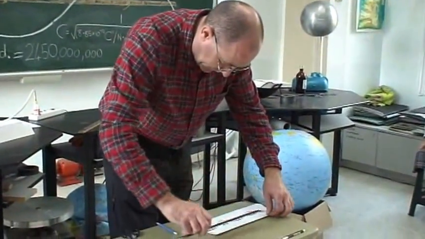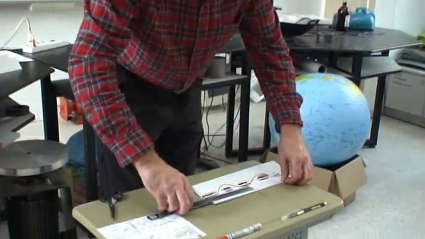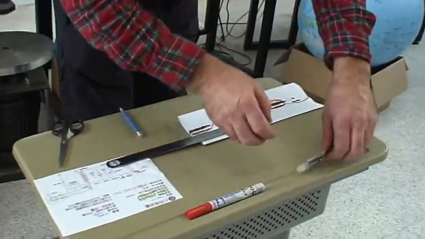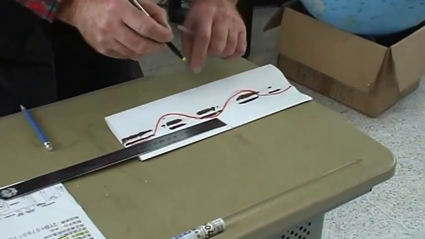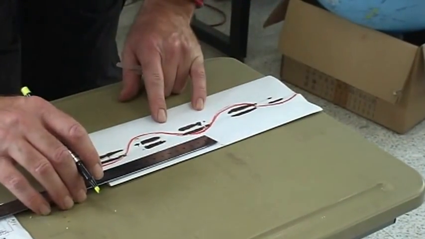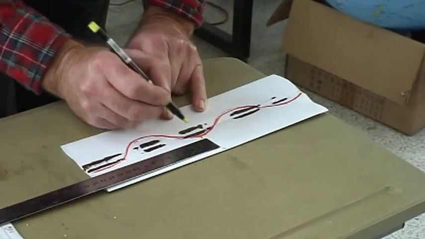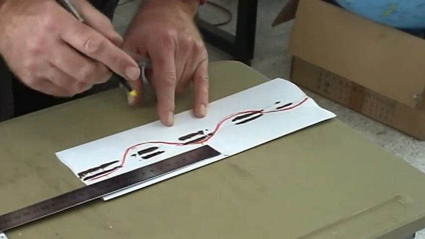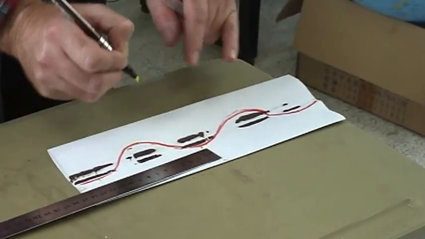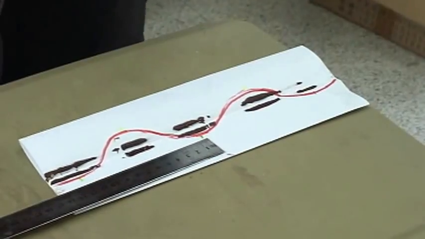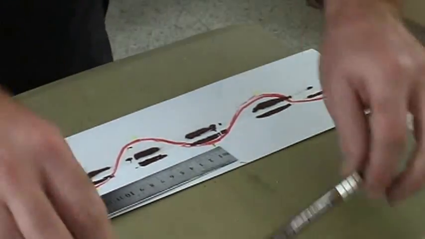Let's see. I'm going to put a mark on there. Those two. There and that. Or we can choose that one, and that one. Then we'll draw a line.